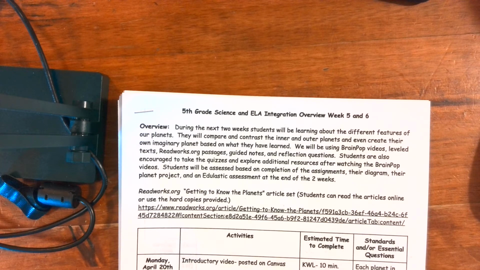Every day is going to be structured kind of around three different ways. One is to watch a BrainPop video and record some information on our note-taking sheet. Then we're going to read a piece of expository text that's related to the topic for today and answer a question to practice our pre-reading, during reading, and post-reading strategies. And this is where we're really going to embed our English language arts work.